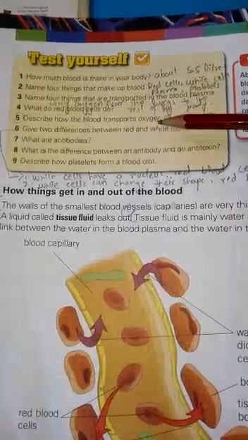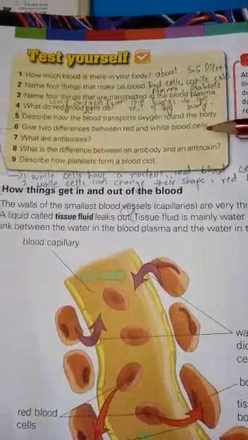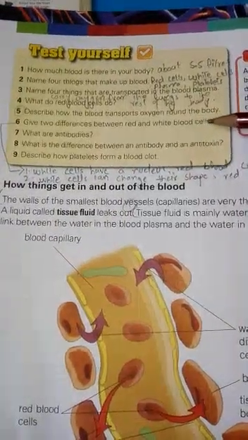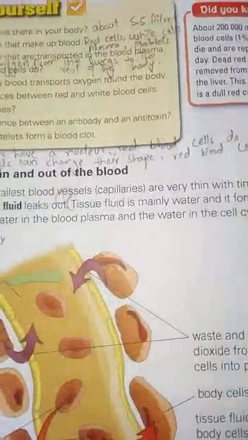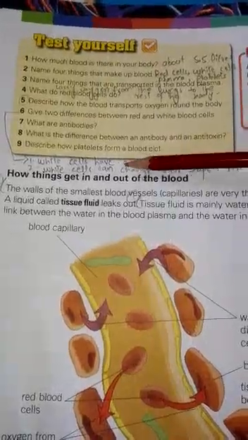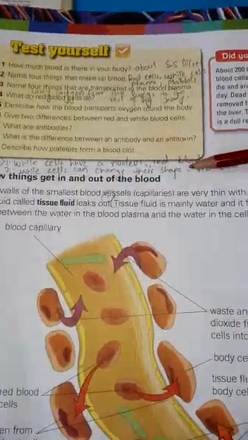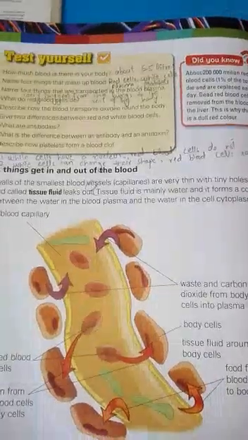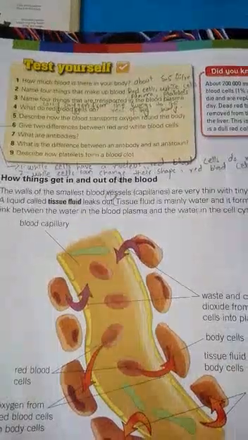Next is question number 6. Give 2 differences between the red and the white blood cells. आपने 2 differences बताने हैं red blood cells में और white blood cells में. First difference क्या है आपके पास? White cells have a nucleus while red blood cells do not. Red blood cells में nucleus नहीं होता. And the second difference is white cells can change their shape. Red cells can't change. जो white blood cells हैं वो अपनी shape को change कर सकते हैं और red cells जो हैं वो shape को change नहीं कर सकते. So these are the 2 differences of the red blood cells and the white blood cells.